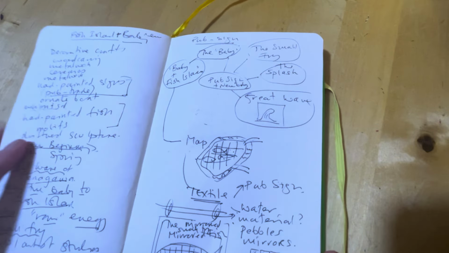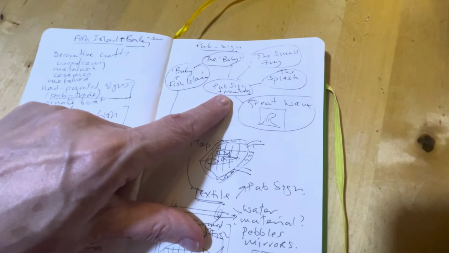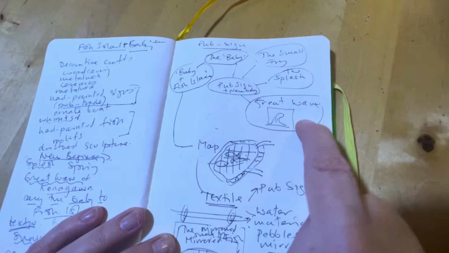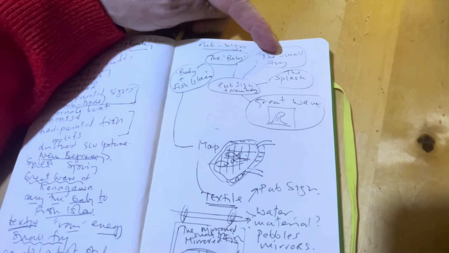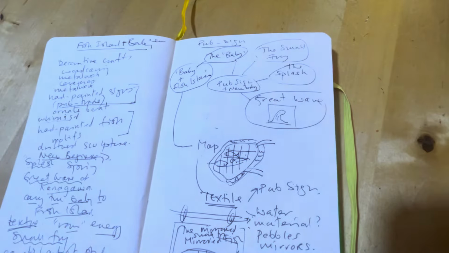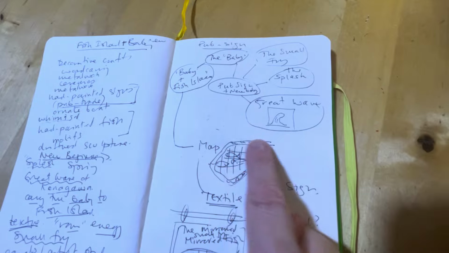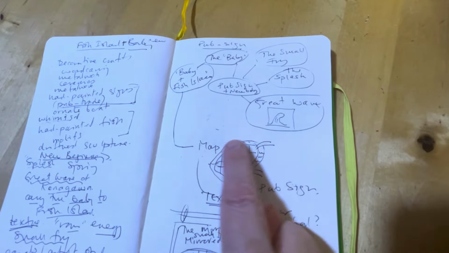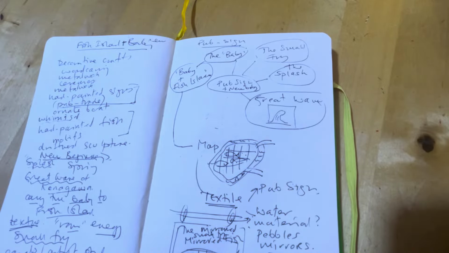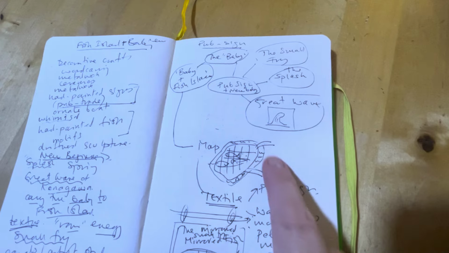And then I thought about, look at the pub sign. So put pub sign and new baby in the middle. So we have the Great Wave, the Splash, small fry, the baby and Fish Island. And then this is sort of a map of Fish Island, the shape. For the most part, it's surrounded by canals and the River Lee.